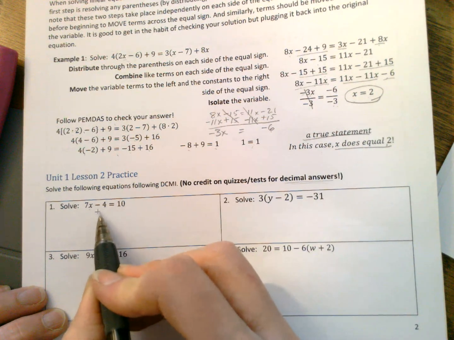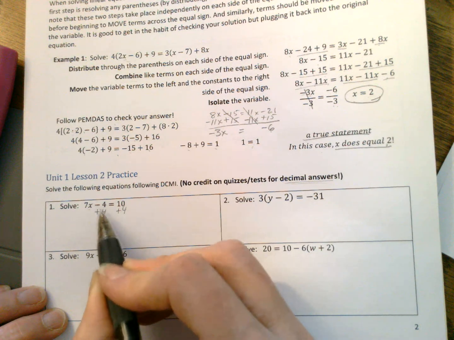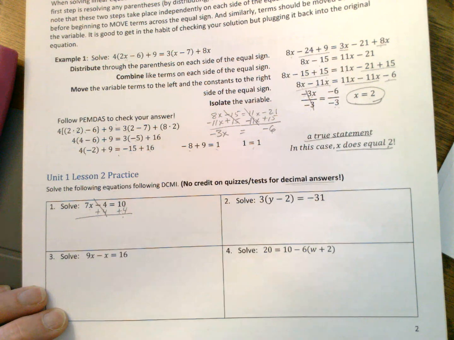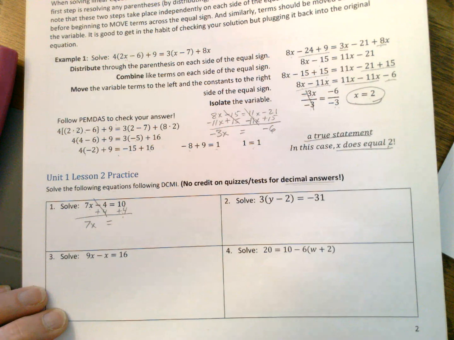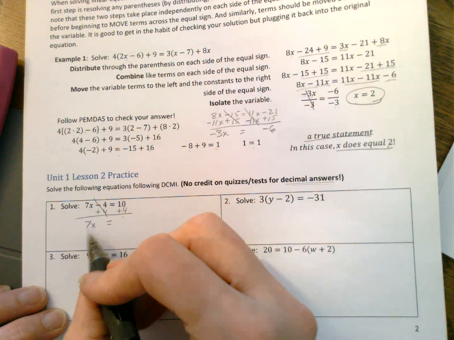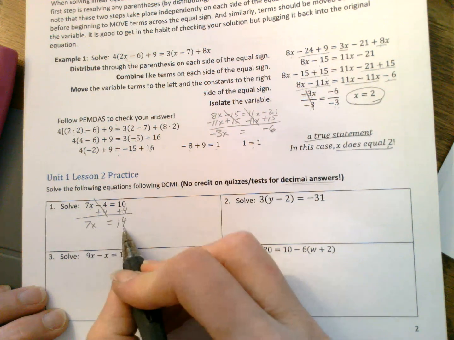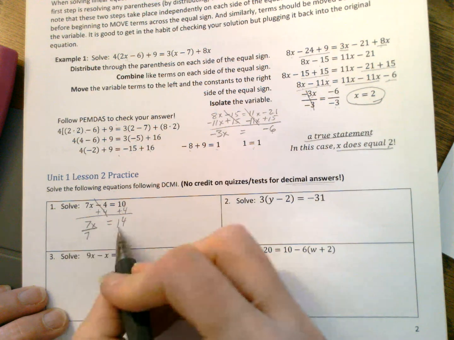And everyone should be moving their negative 4 over by adding its opposite and doing the same thing to the other side. So that leaves that. You're always trying to get rid of other terms that don't have your variable in them. You're trying to begin to get your x alone, right? So this is 14, and then to do the isolate step, you're going to divide by the same.